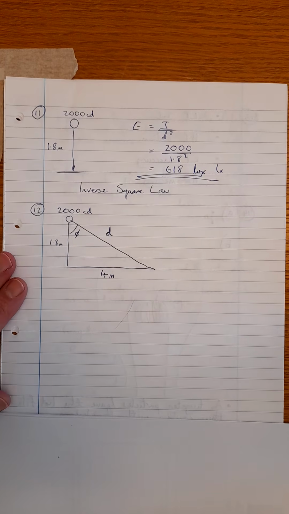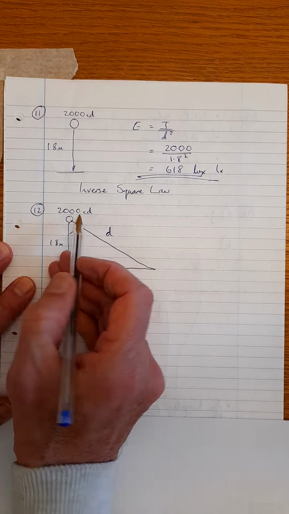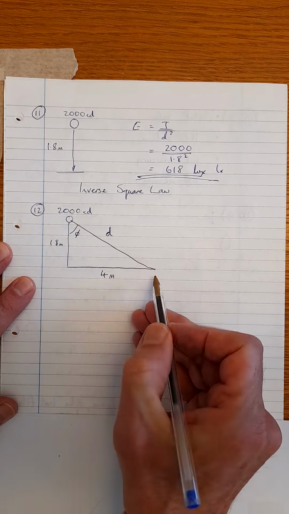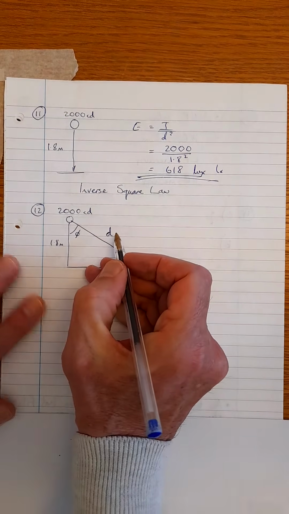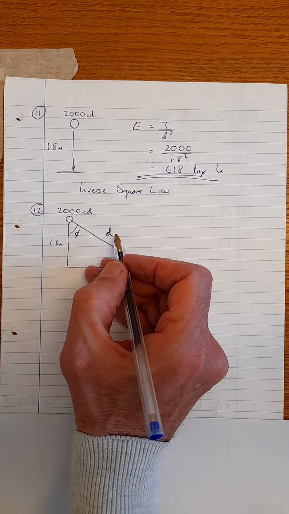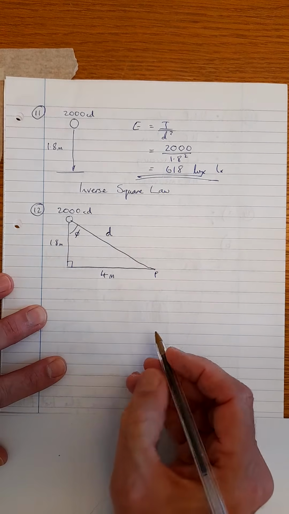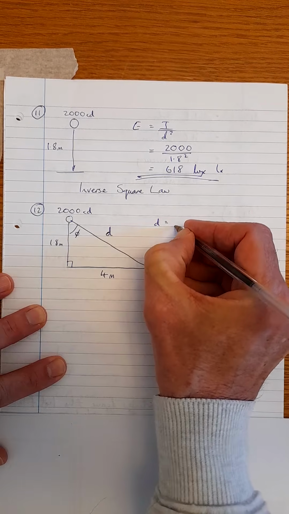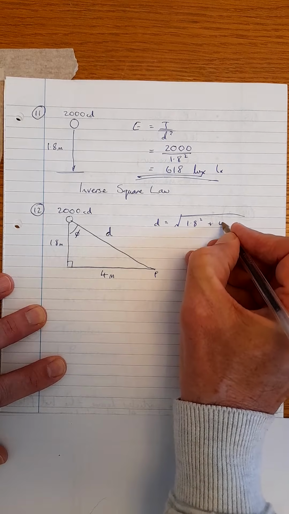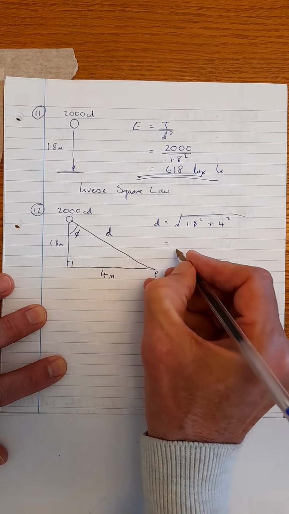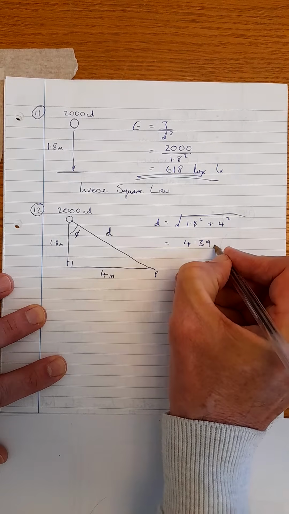to question 12, it's a variation of this and it uses some of the same information. So the same lamp, intensity 2000 candela, height is 1.8, but we now need the brightness here, if you like, at point P, 4 meters along the working plane. First thing to do is to find this distance, and to find that distance you're going to need Pythagoras. It's a right angle triangle, you know two sides, find the hypotenuse. D equals the square root of 1.8 squared plus 4 squared. Put that lot in your calculator and you should find that this distance, the distance the light is travelling, is 4.39 meters.